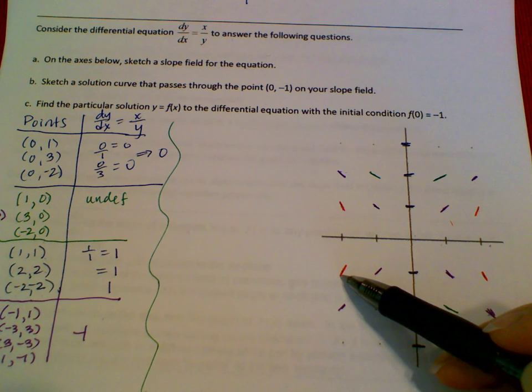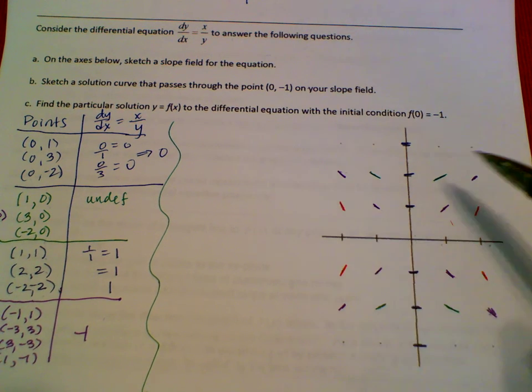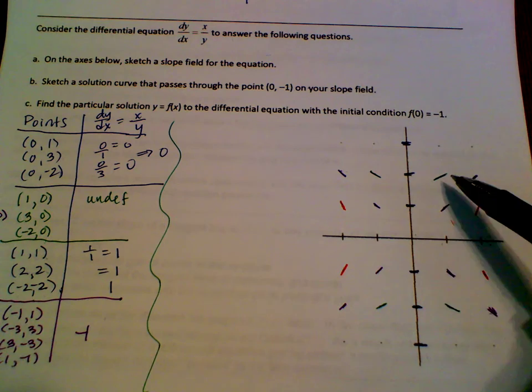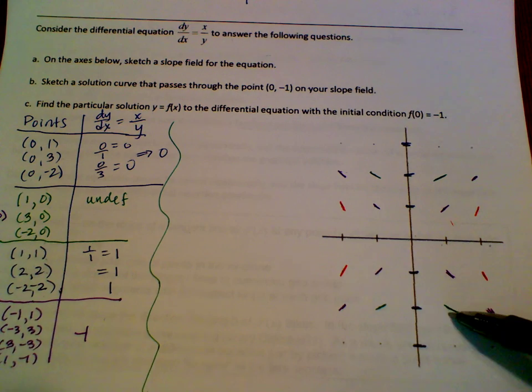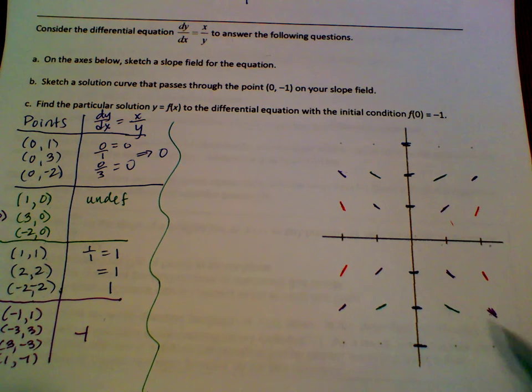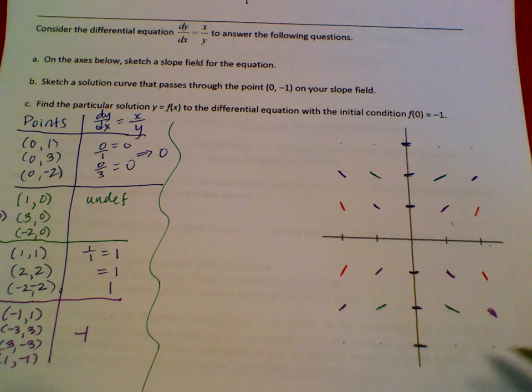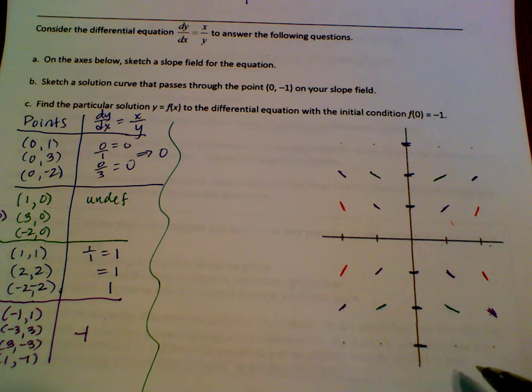Here your slope is 2, negative 2. And these green ones represent a slope of 1/2, negative 1/2, 1/2, negative 1/2. So that's A, sketching in the slope field. Questions there?